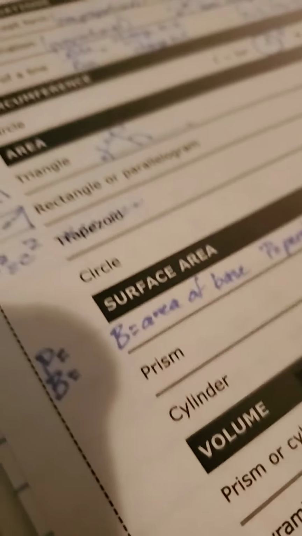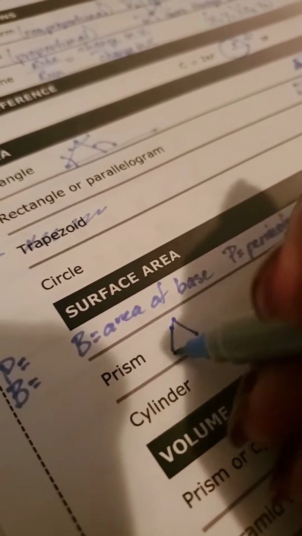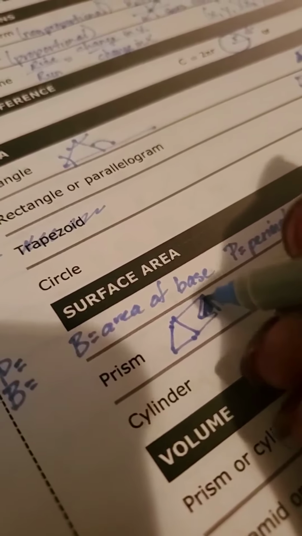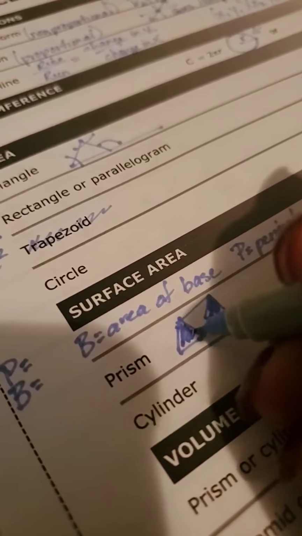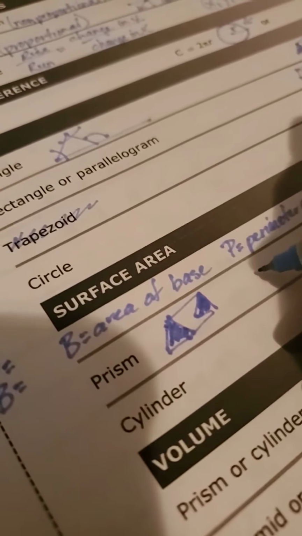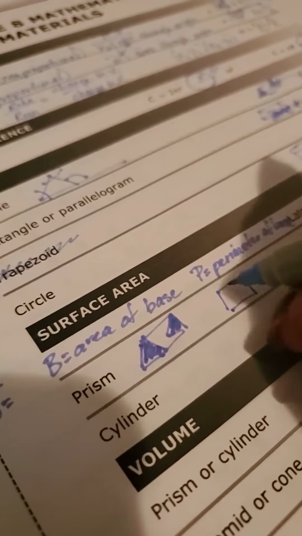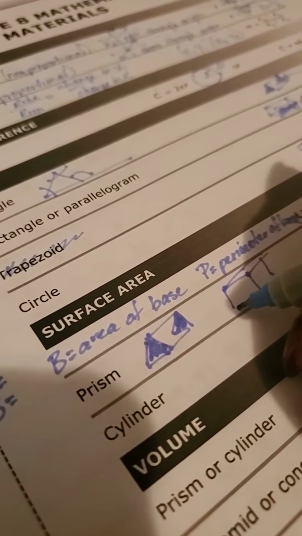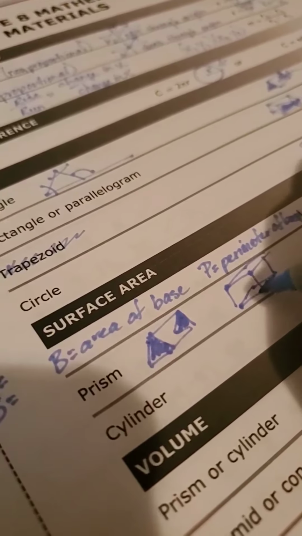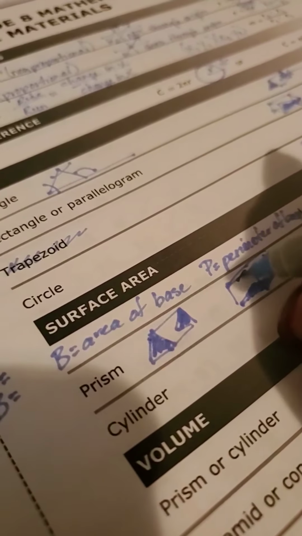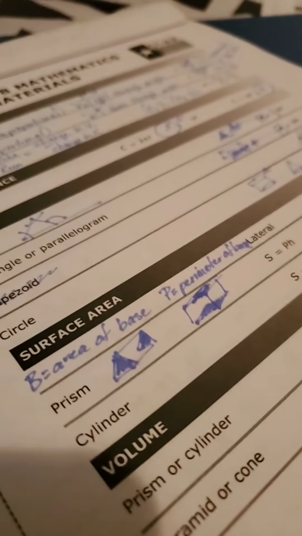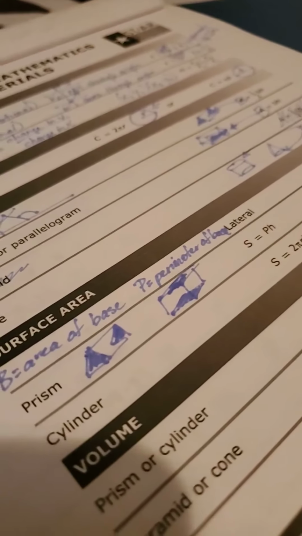Prisms, we have two types. We have triangular prisms, where the base, of course, is the triangle. Then we have rectangular prisms, where the base is the rectangles at the bottom and the top. Very important. Top and bottom are our bases.